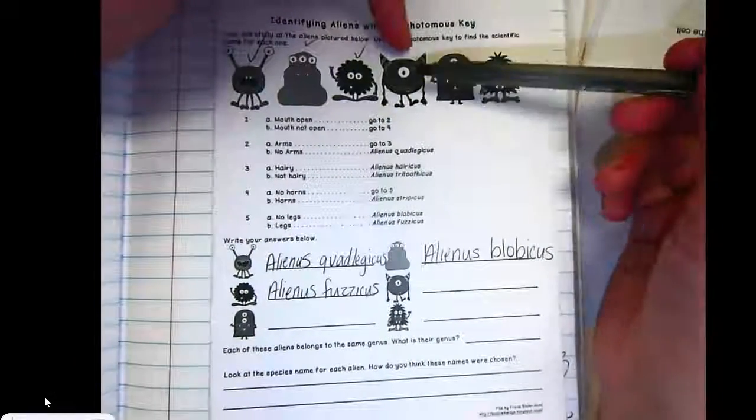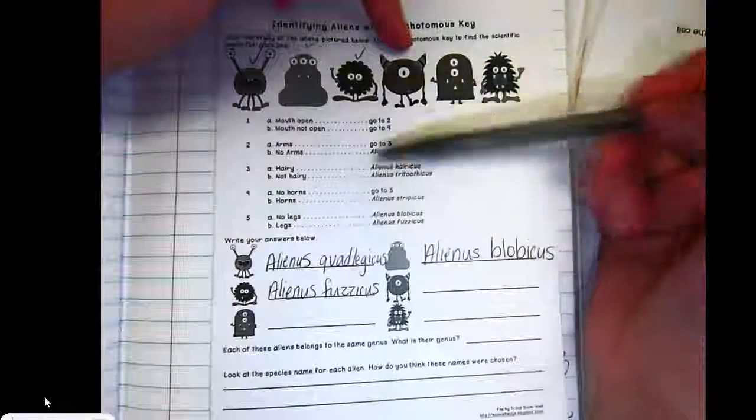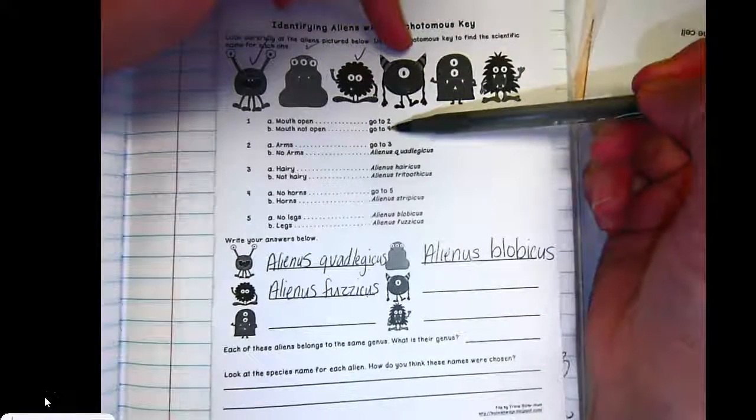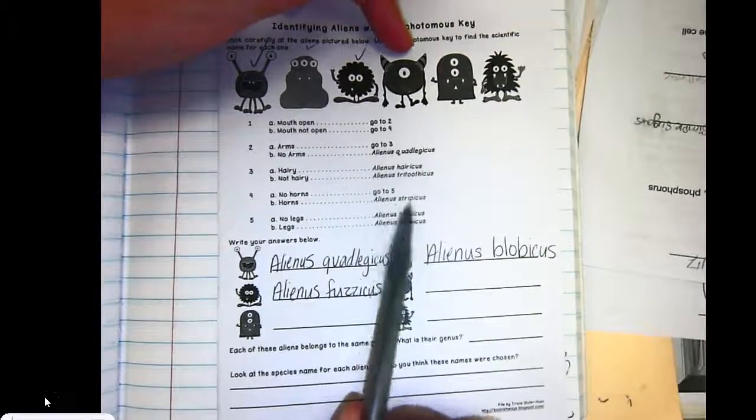So now we're on the 4th alien. You still start at question 1. Mouth open or not open? Well, not open. So you go to question 4. No horns or horns? He has horns, so he is Alienus stracus.